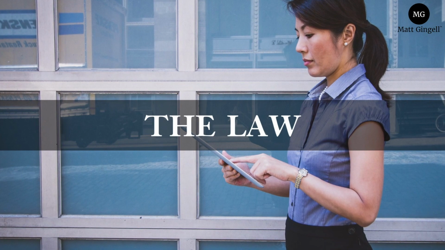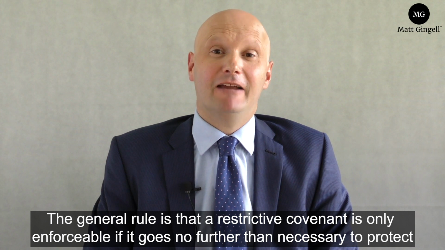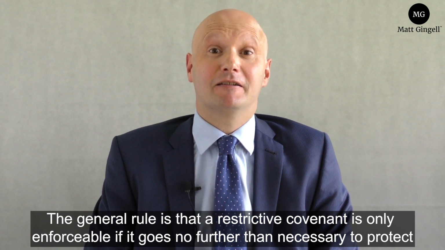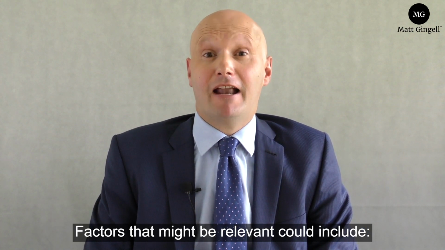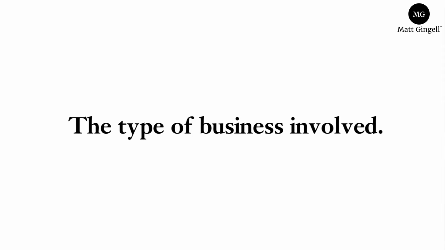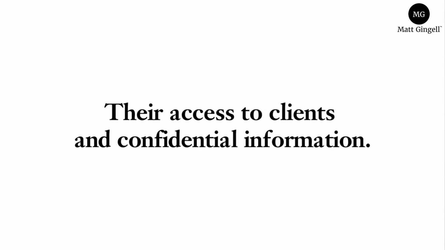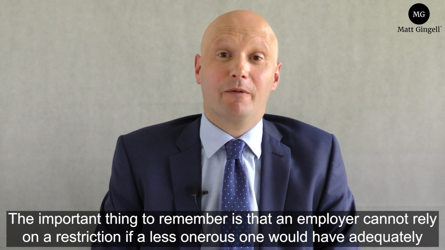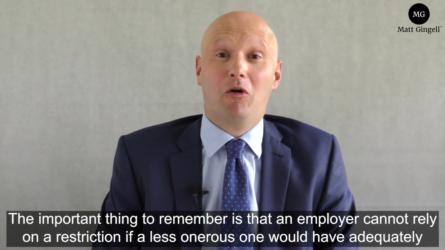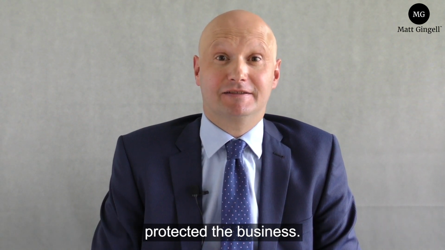The law. The general rule is that a restrictive covenant is only enforceable if it goes no further than necessary to protect the legitimate interests of the business. Factors that might be relevant could include the type of business involved, the seniority of the individual concerned, their access to clients and confidential information, the length of the restriction, and the geographical area covered. The important thing to remember is that an employer cannot rely on a restriction if a less onerous one would have adequately protected the business.